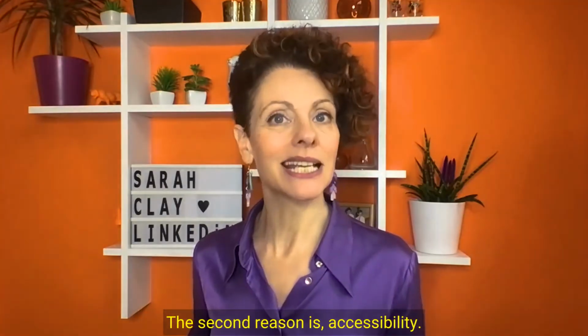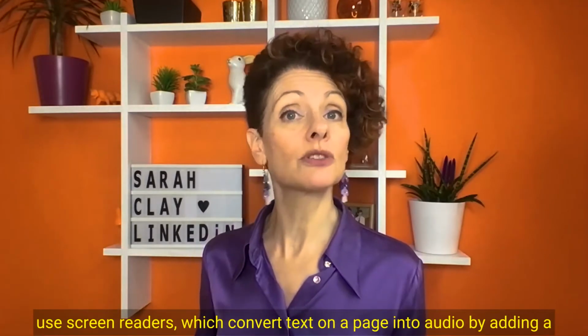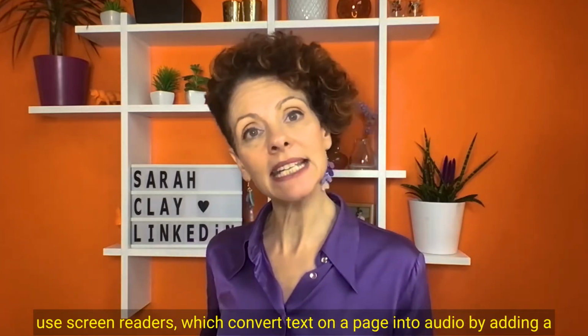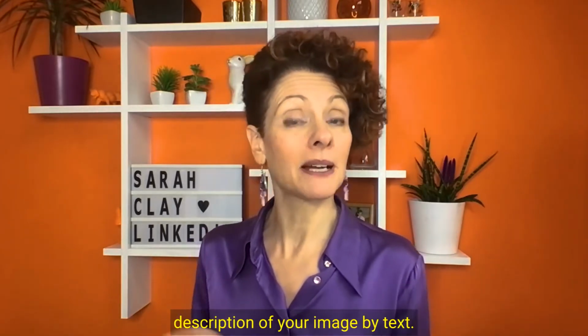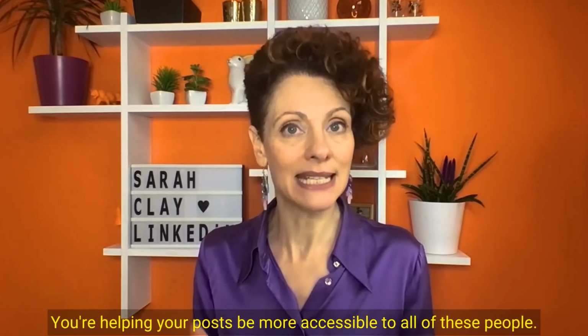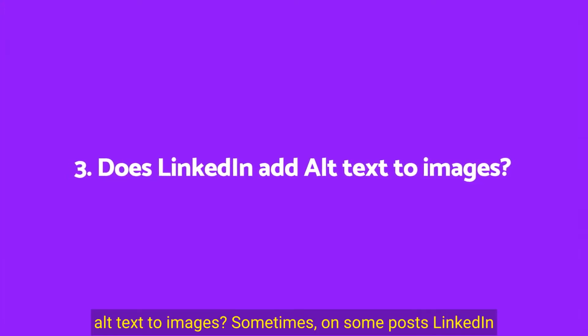The second reason is accessibility. Many people who are visually impaired or have learning difficulties use screen readers which convert text on a page into audio. By adding a description of your image by text, you're helping your posts be more accessible to all of these people.